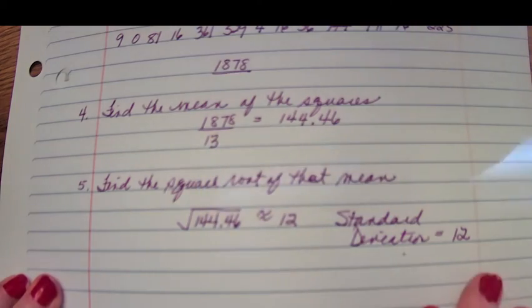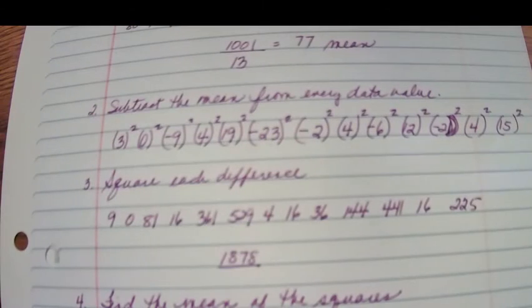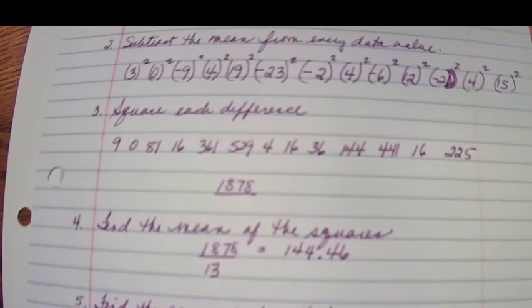So before we go on, I want to show you how we can get all of this information from the calculator. Because as you can see, this is not something that you want to do by hand all the time, but those are the steps. Okay, so we're going to use our calculator.